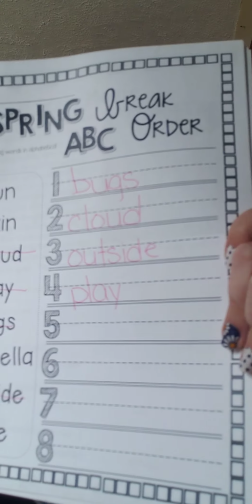Play. You guys are smart. I hear you guys talking to me. All right. Outside, play, cross them off. P, Q, no Q. R, rain. Good word. R, S.